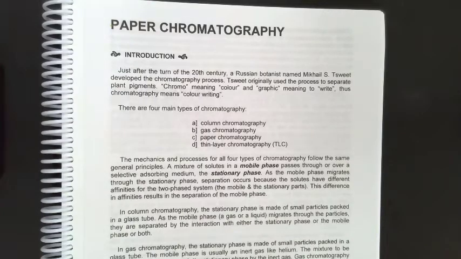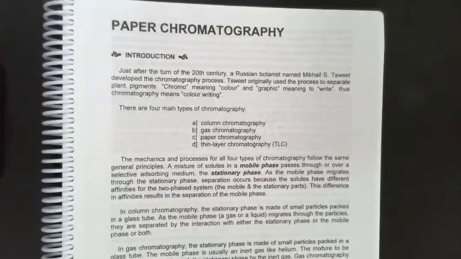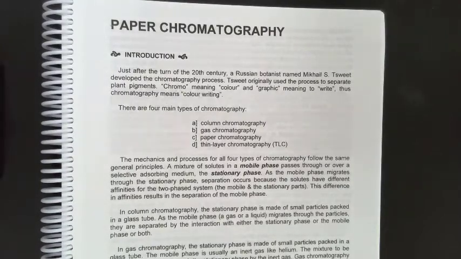It was originally used by a Russian chemist, Sweet, who used it to separate pigments in plant material like chlorophyll, etc. And nowadays it's used for a variety of things. It's extremely popular in organic chemistry where they use gas chromatography. So once you advance to organic, you will get a chance to practice that.